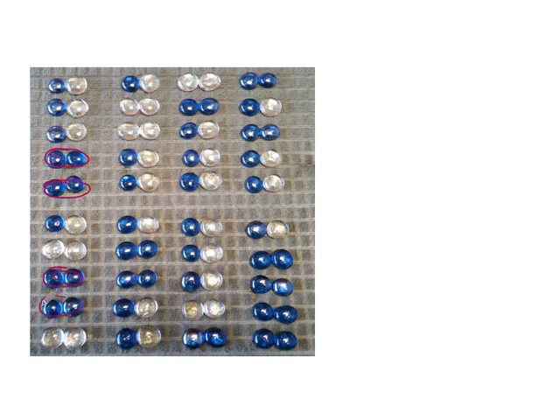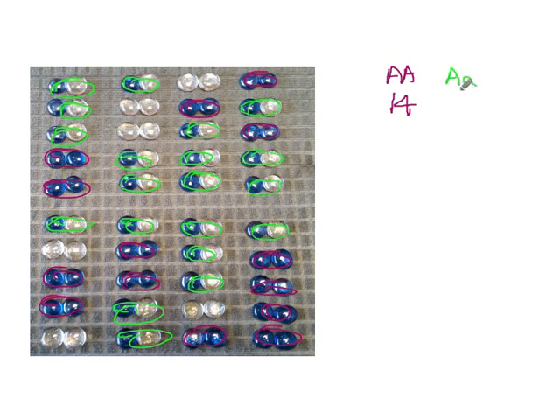1, 2, 3, 4, 5, 6, 7, 8, 9, 10, 11, 12, 13, 14 for the homozygous dominant. Hetero, we get 20 heterozygous. 14 plus 20 is 34.